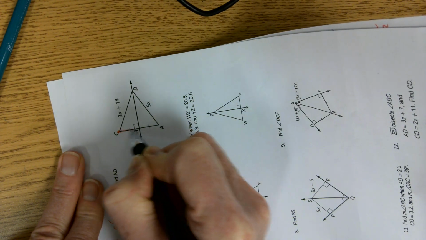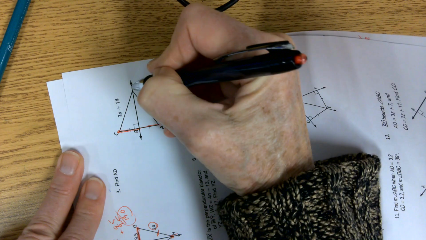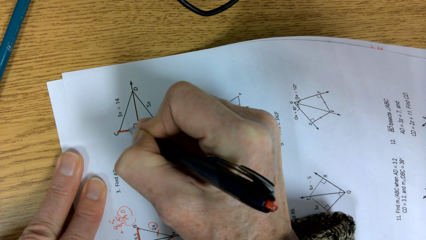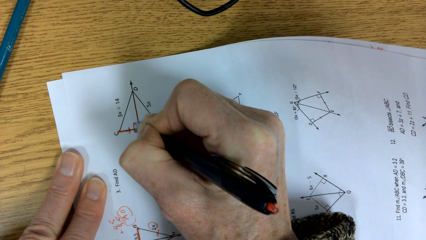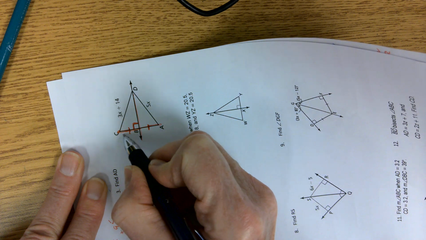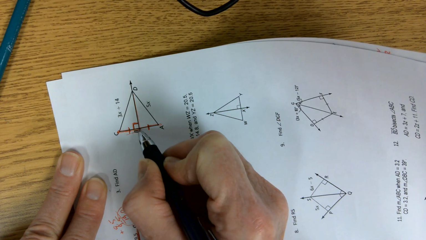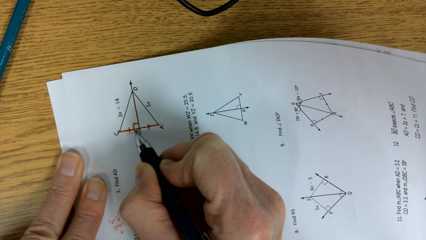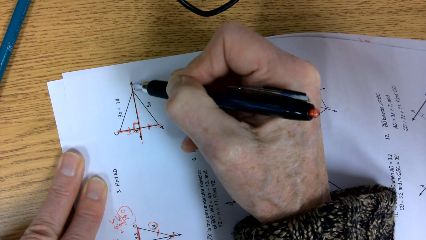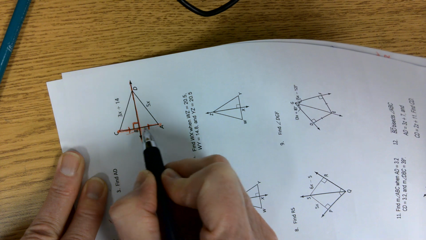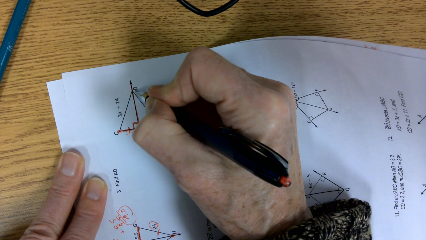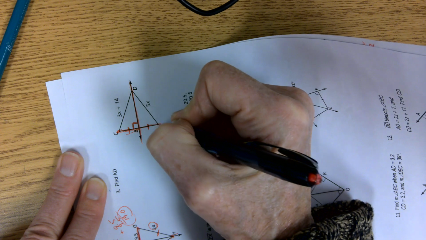I've got segment AC. This is the perpendicular bisector. I've got the perpendicular symbol, so this is 90 degrees, 90 degrees. Length CB is congruent to the segment AB. Length CB equals length AC. So that means this is the perpendicular bisector of the segment, which means D, because it's on the perpendicular bisector, D is equidistant to both ends.